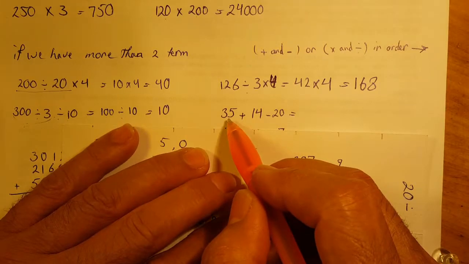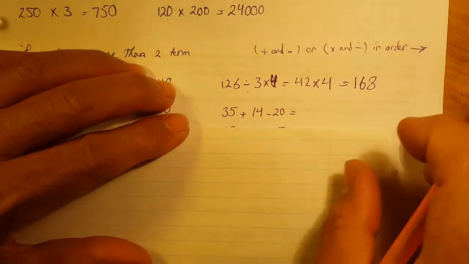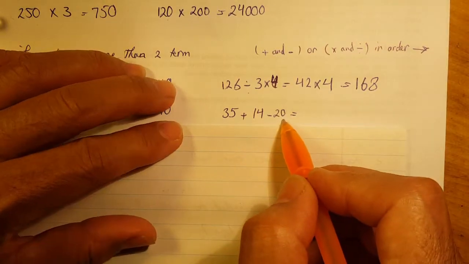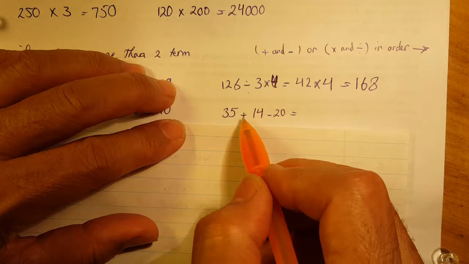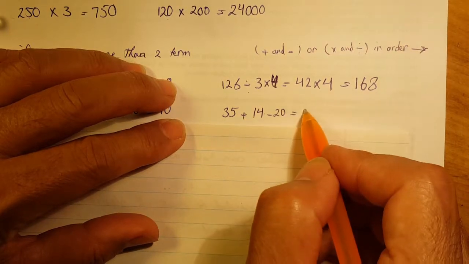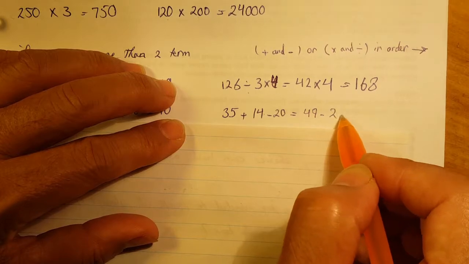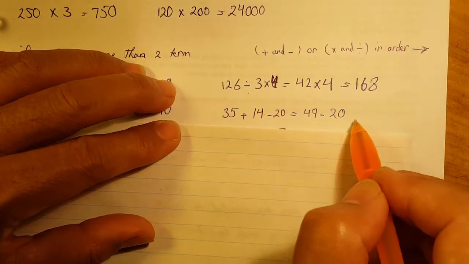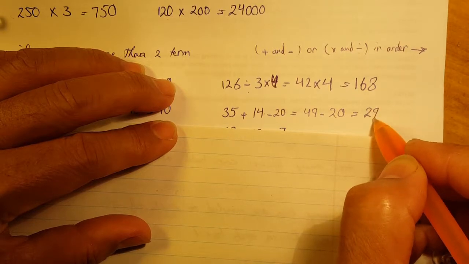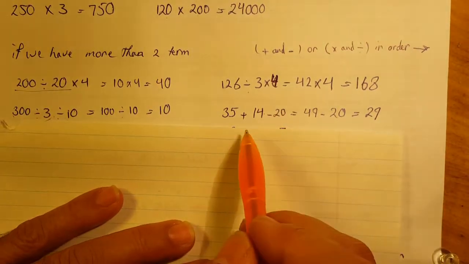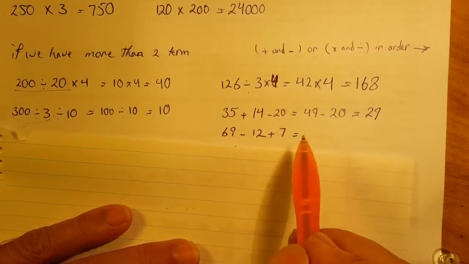Next one, 35 plus 14 minus 20. First, 35 plus 14, the answer is 49, minus 20. And the answer is 29. Just do the operations in order from left to right.